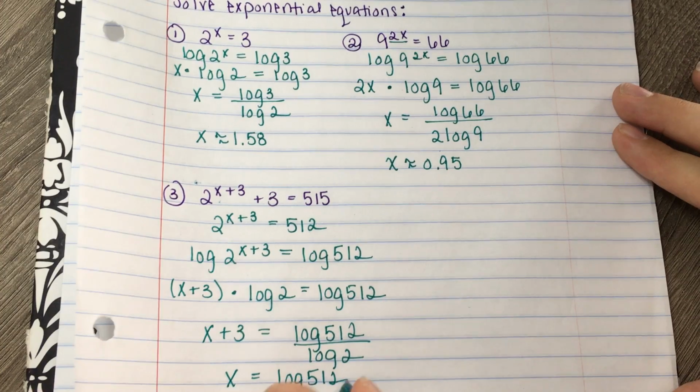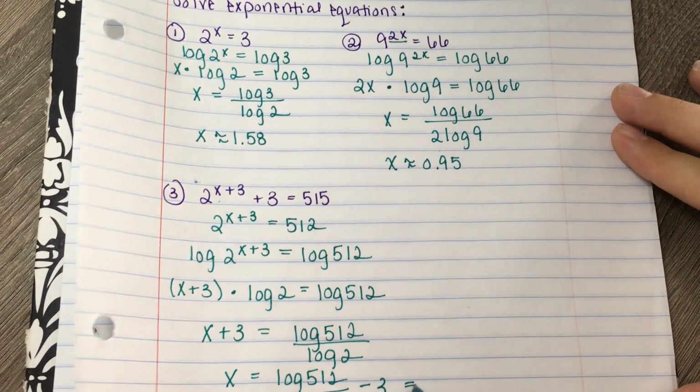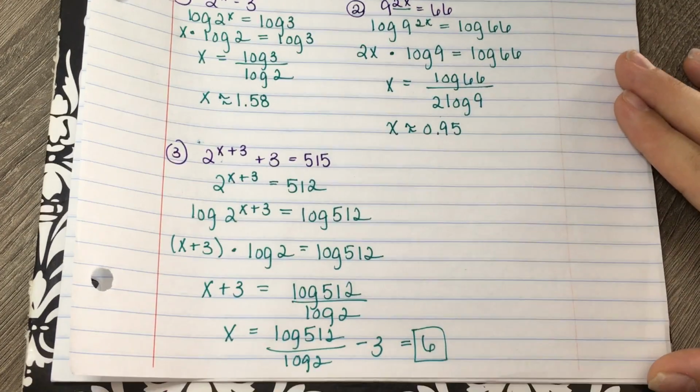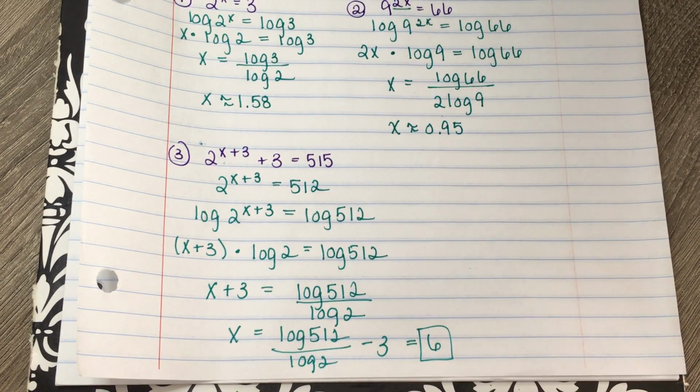So we're going to have log 512 over log 2, and we're going to subtract 3. And if you do that in the calculator, you should get out 6 exactly. All right, so basically with our solving exponential equations where you can't get the same base on both sides, our strategy is to apply logs and then use the power property.